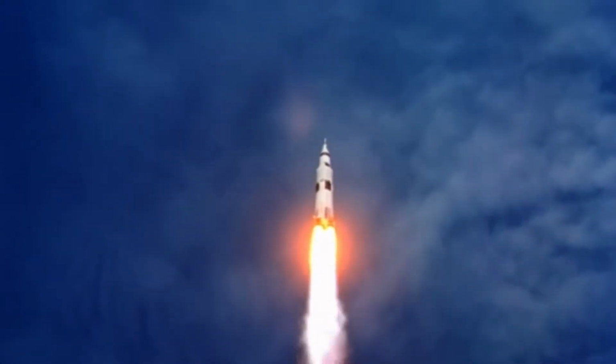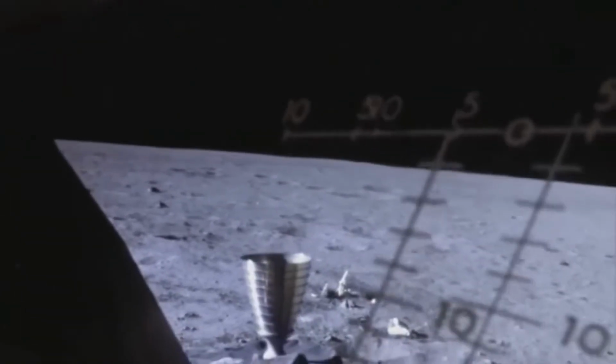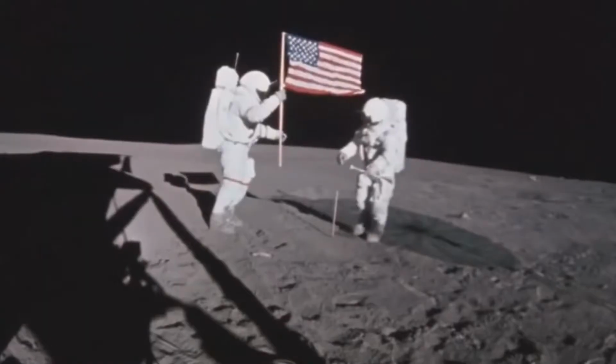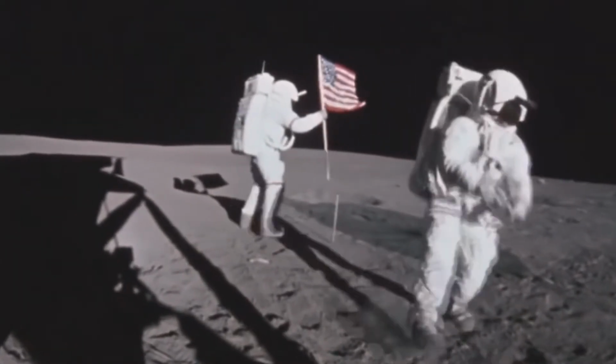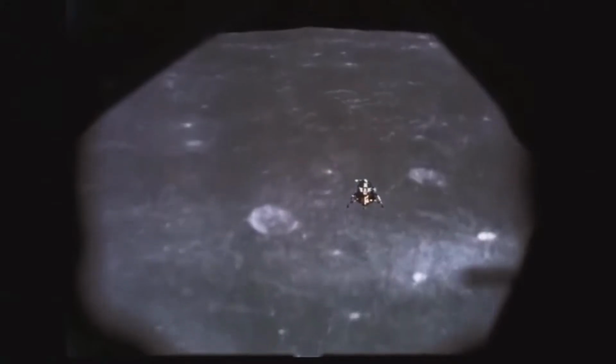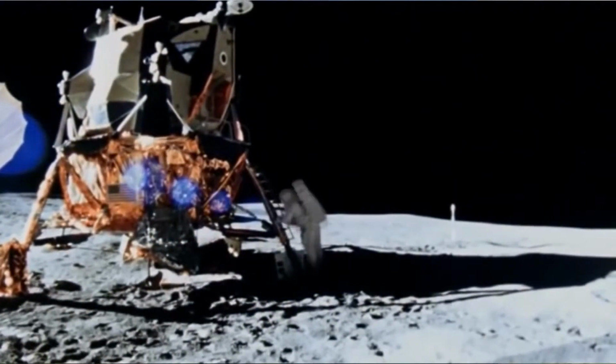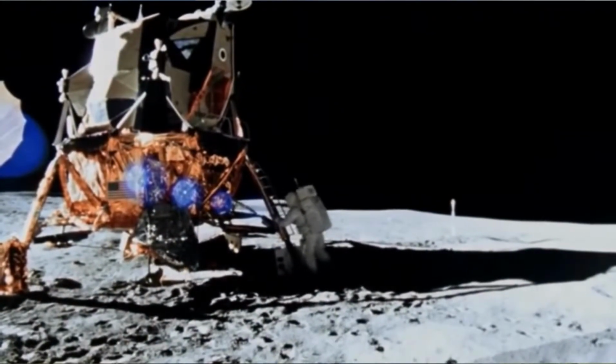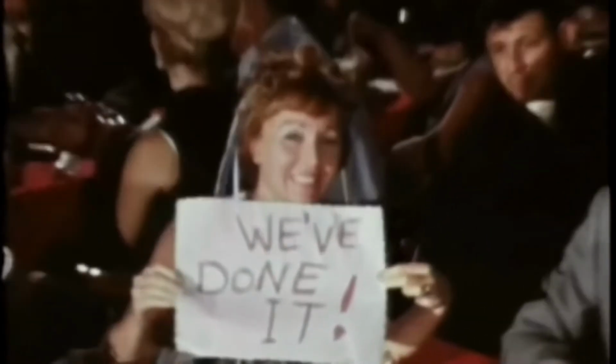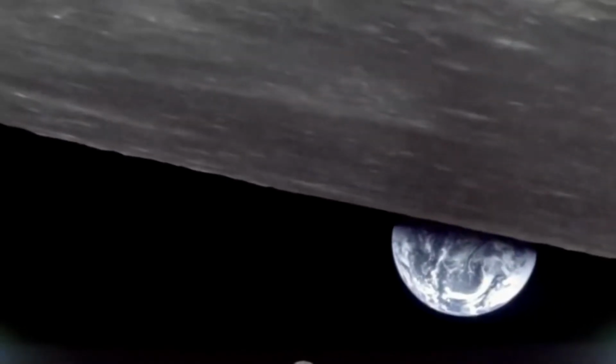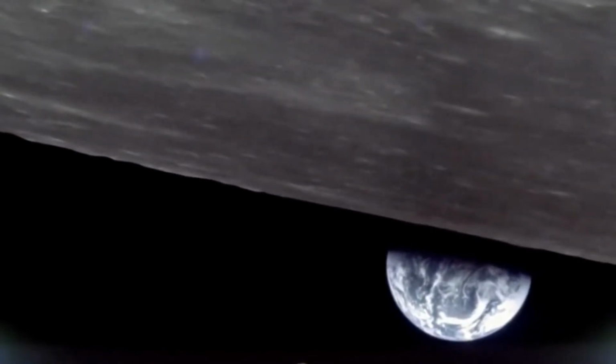We choose to go to the moon in this decade and do the other things, not because they are easy, but because they are hard. Because that goal will serve to organize and measure the best of our energies and skills. Because that challenge is one that we're willing to accept, one we are unwilling to postpone. And therefore, as we set sail, we ask God's blessing on the most hazardous and dangerous and greatest adventure on which man has ever embarked.